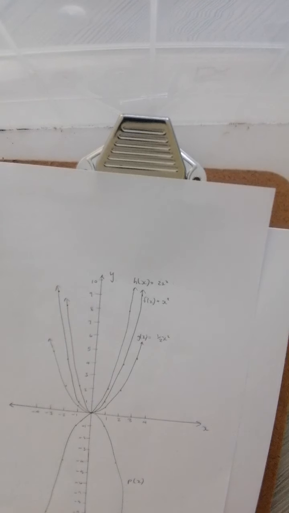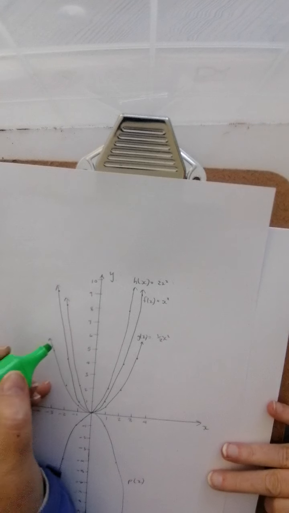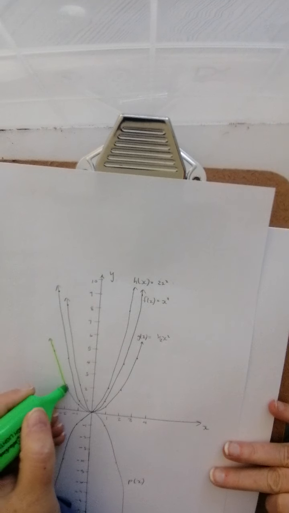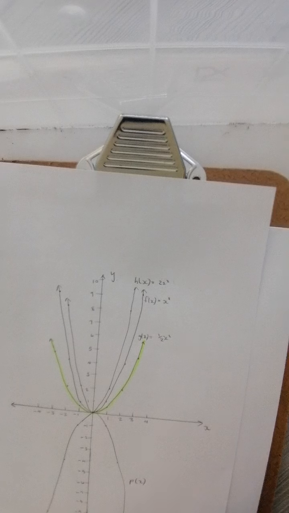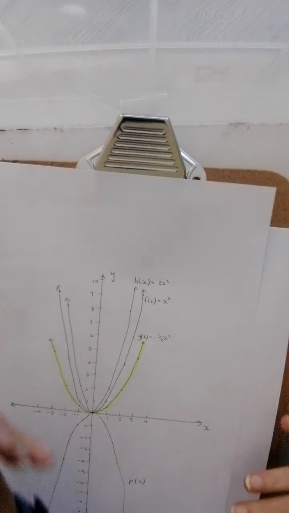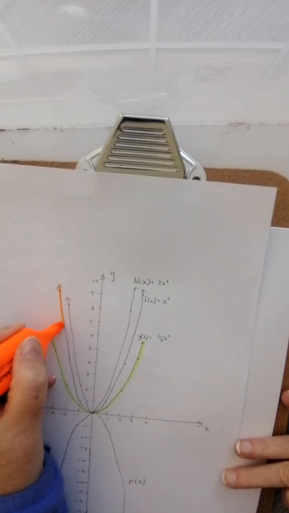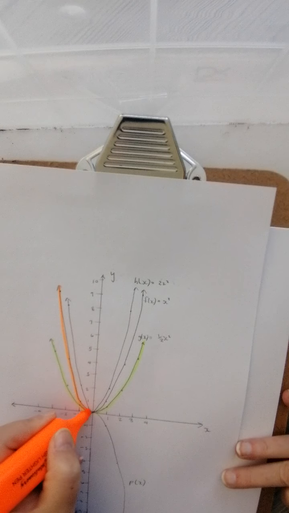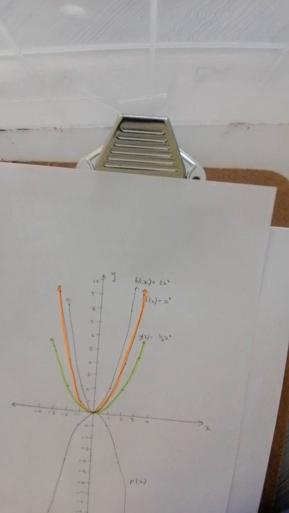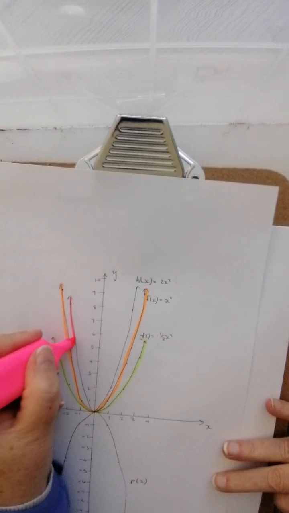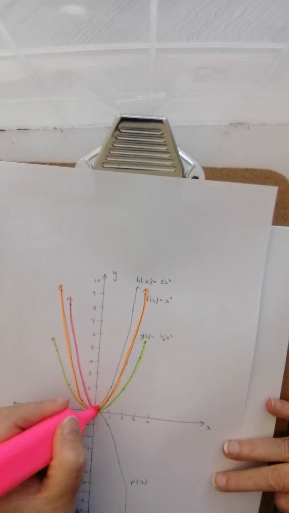So, this one was a half x squared. Okay? This was 1 x squared. And this one was 2 x squared.